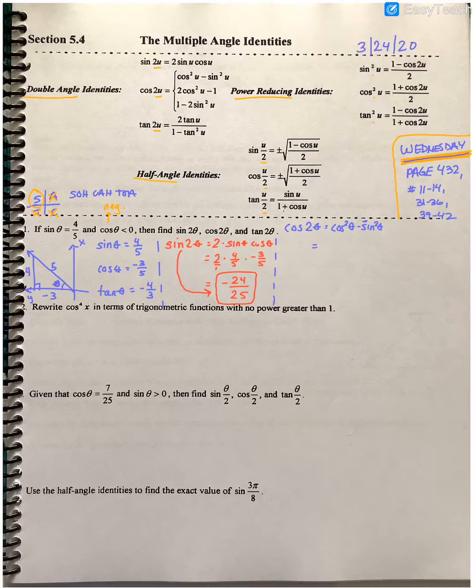So cosine squared minus sine squared means I'm doing -3/5 squared minus 4/5 squared. So I'm going to have 9/25 minus 16/25. And 9/25 minus 16/25 is going to be -7/25. And that is cosine of 2 theta.